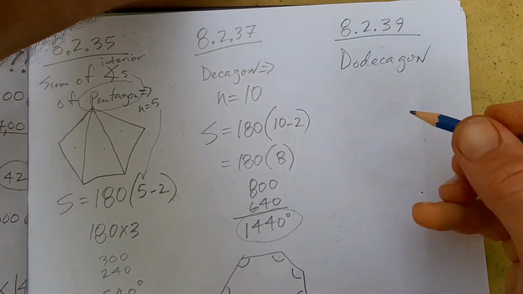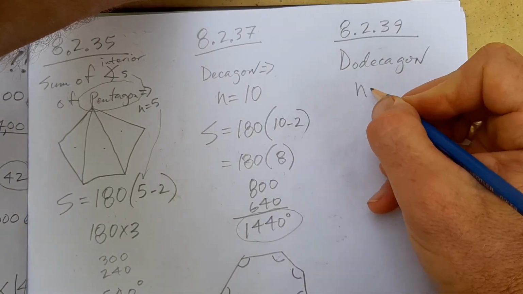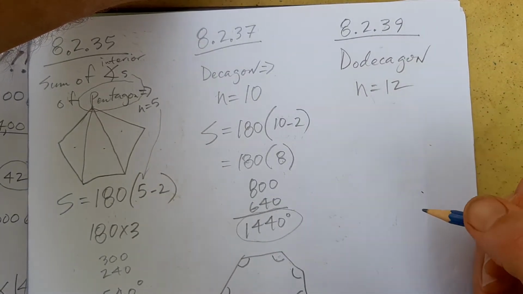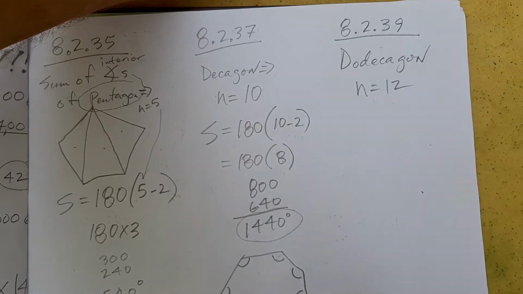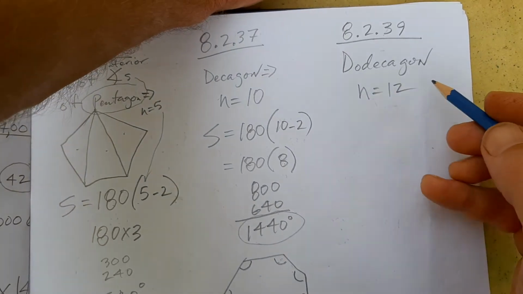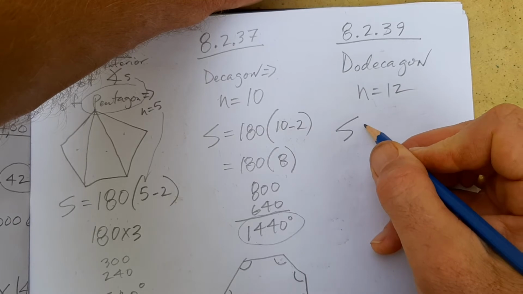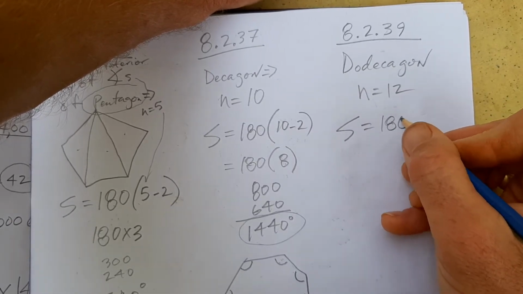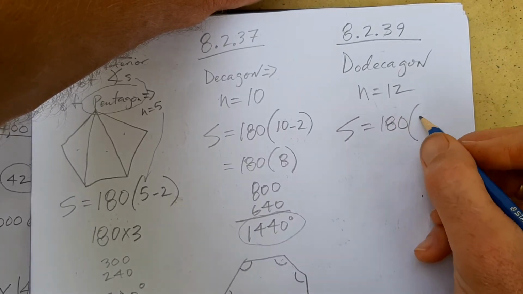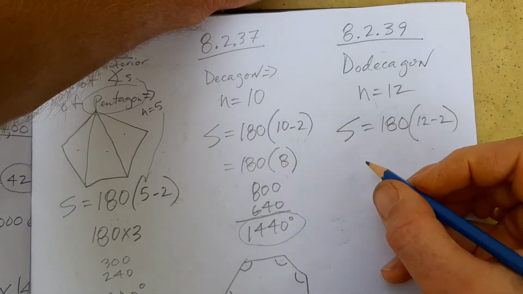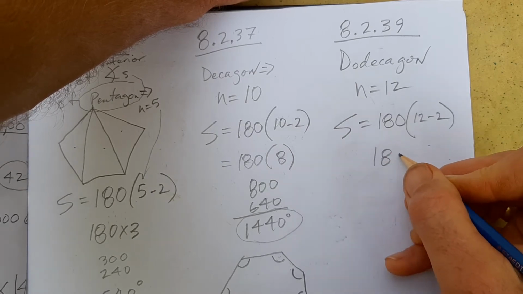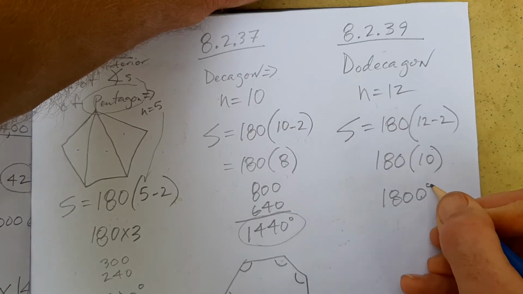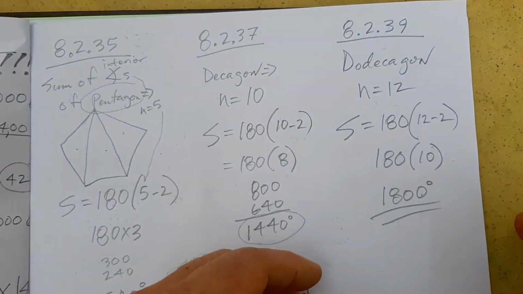Here we are, our dodecagon. This one's nice and easy because a dodecagon, n equals 12. 12-sided. I can't even draw a 10-sided one. It's getting close to looking like a circle the more sides you get. The sum of the interior angles gets bigger and bigger, right? Because you got 180, and how many triangles can I make if I got 12 sides? 12 minus 2, I can make 10 triangles. Oh good, this one's easy to multiply. Times 10. 1800 degrees total.